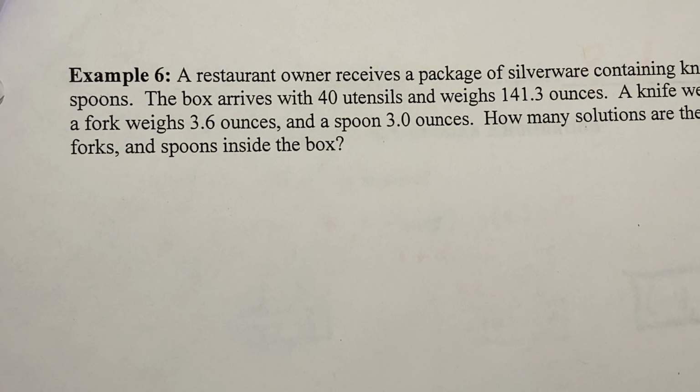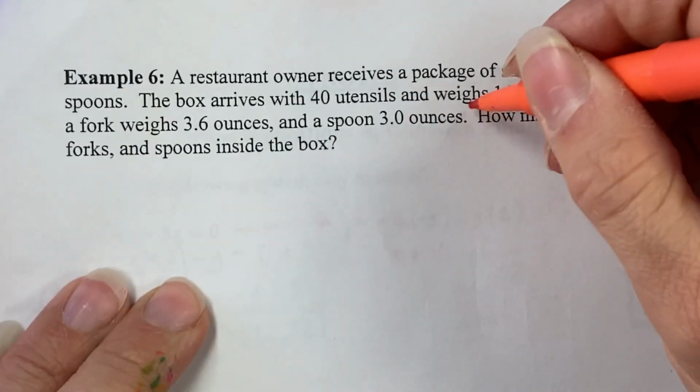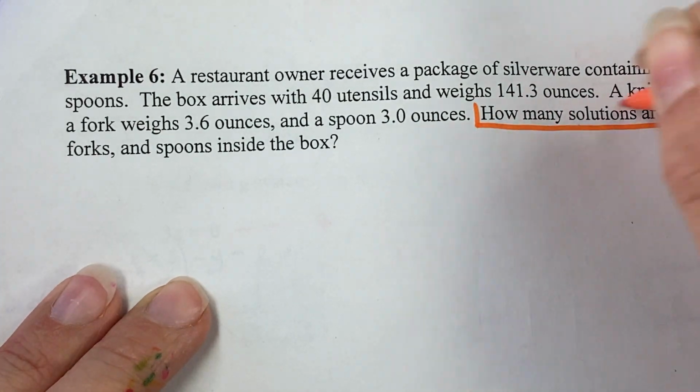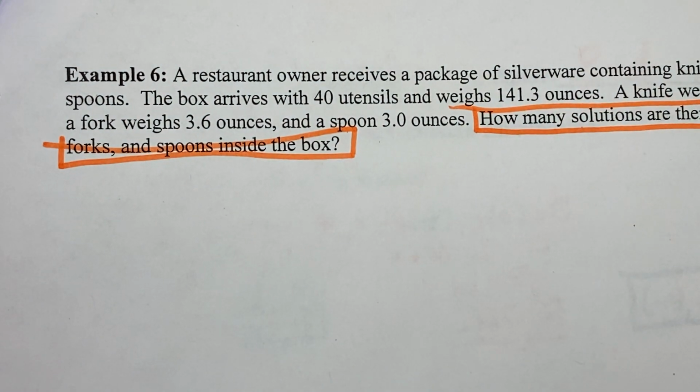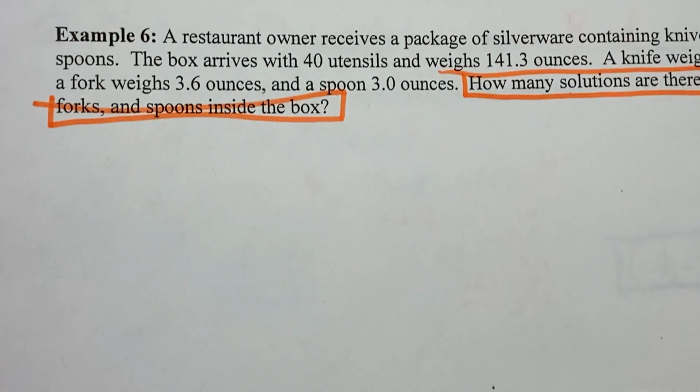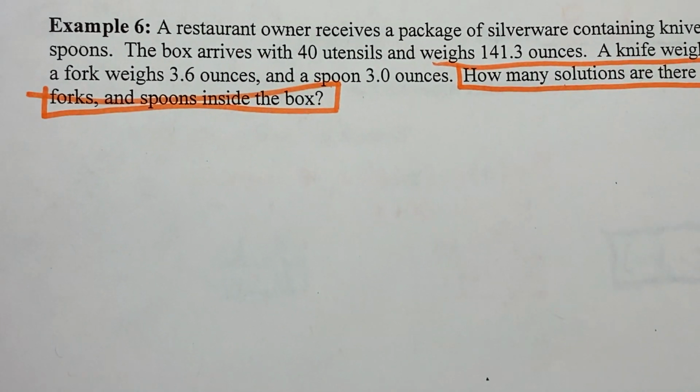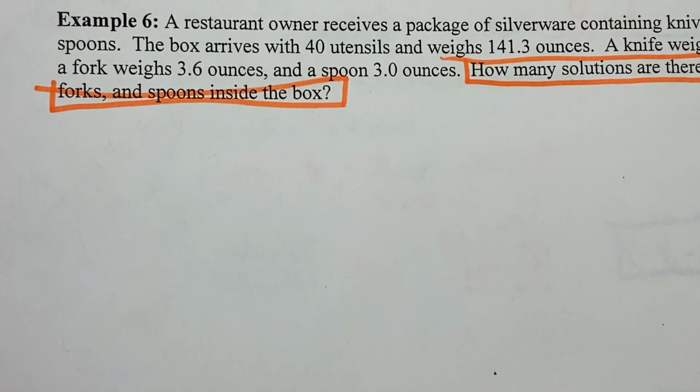So on this problem, we're going to take it all the way and find out how many actual solutions we will have for this problem. So folks, I want you to start by seeing if you can write the two equations for this system. Go.